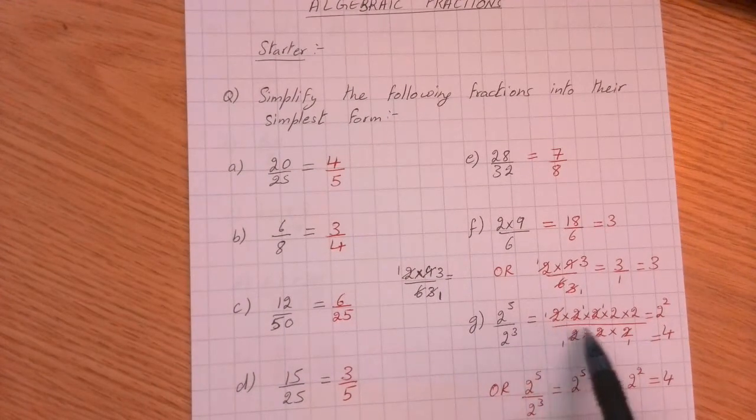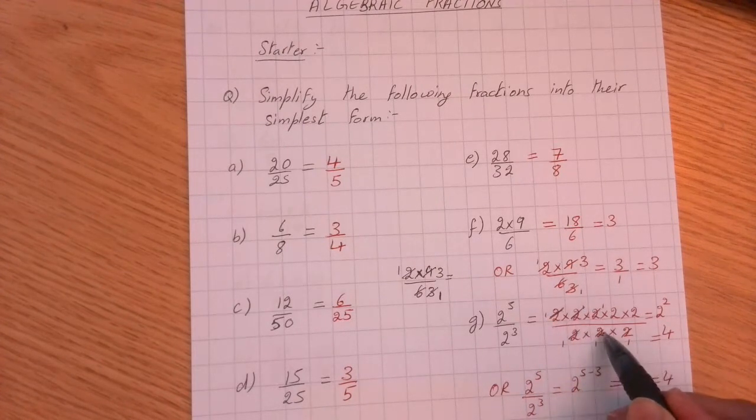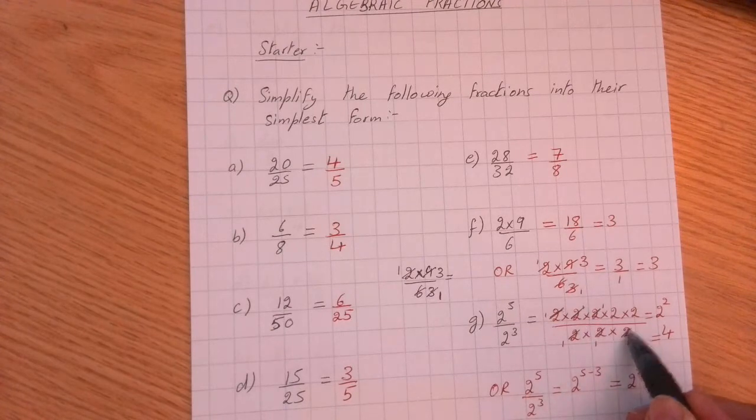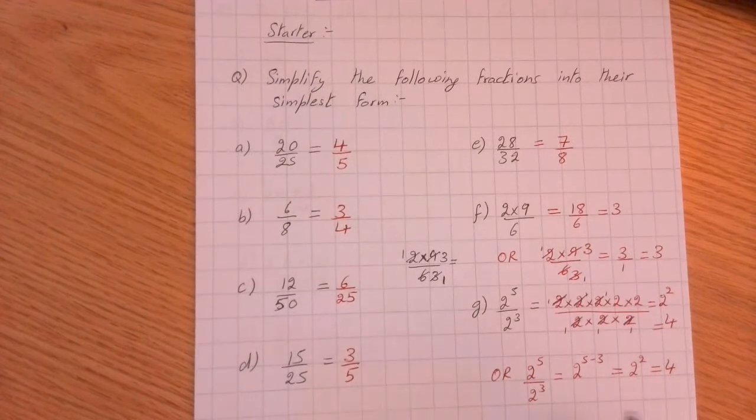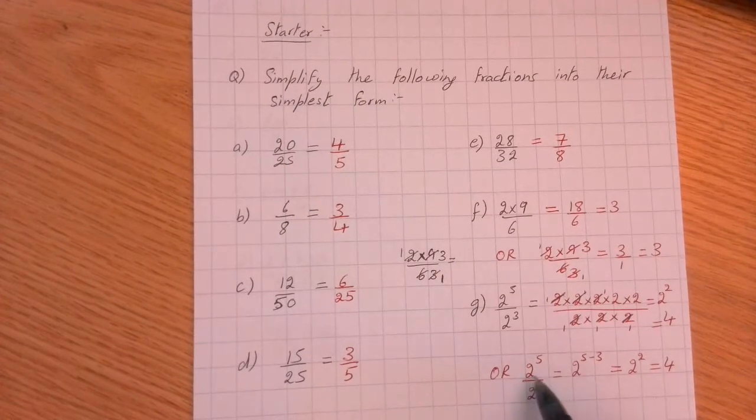With this one, again, different approach, different people. Some people might have written it like this and cancelled out this 2 by this 2, this 2 by this 2, and this 2 by this 2. And you end up with just 2 squared. I do it this way. I think the base is same, and therefore I can subtract the powers, and you get the same answer. Much simpler way.